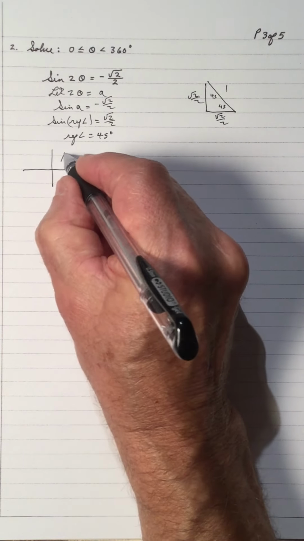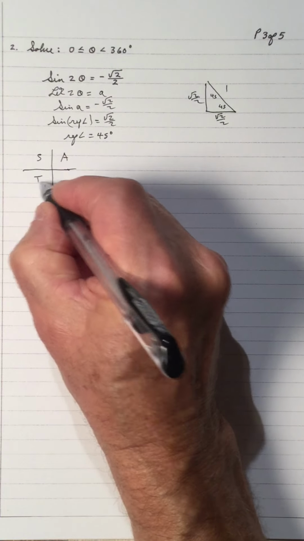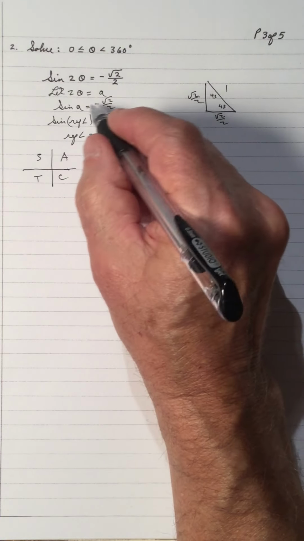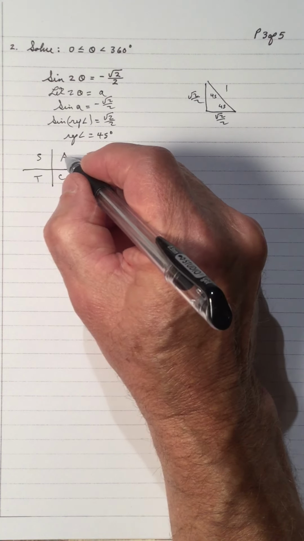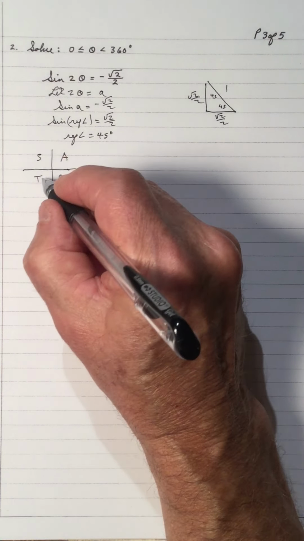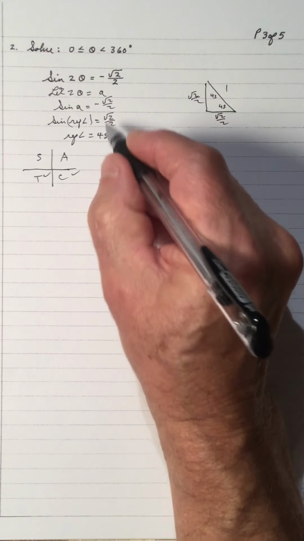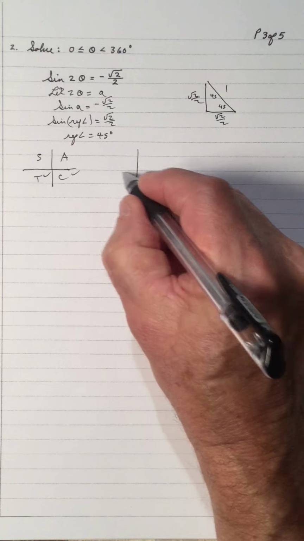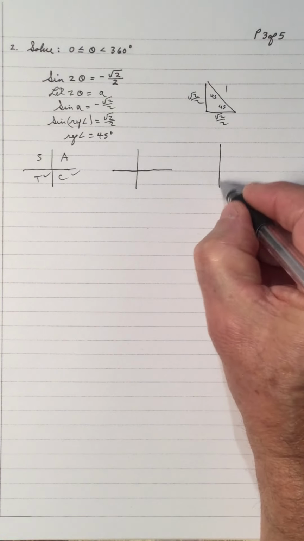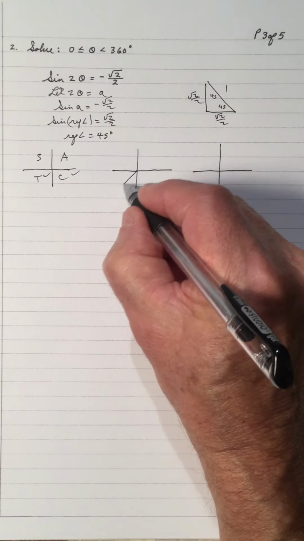And sine is negative. Sine is positive in quadrants 1 and 2, so it's negative in 3 and 4, where y is negative down here. So we have a third quadrant and a fourth quadrant angle.